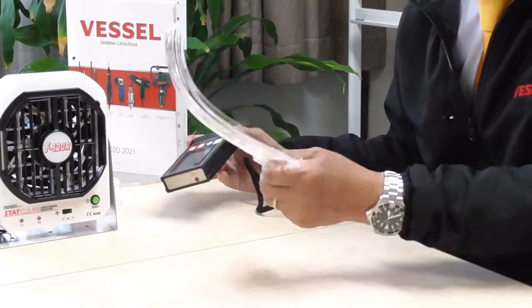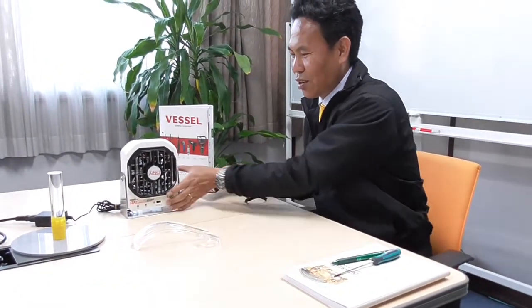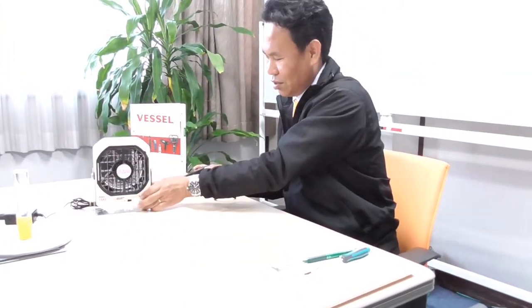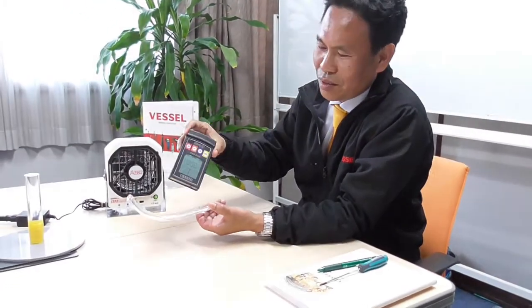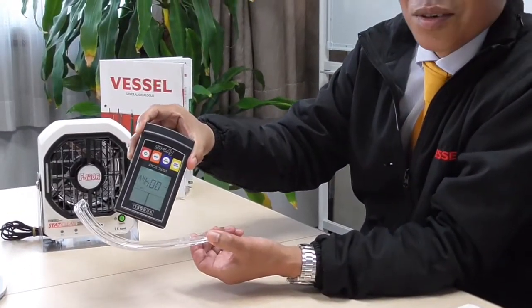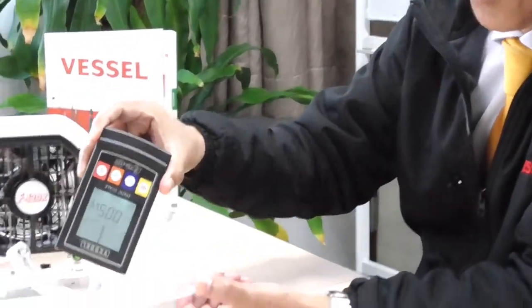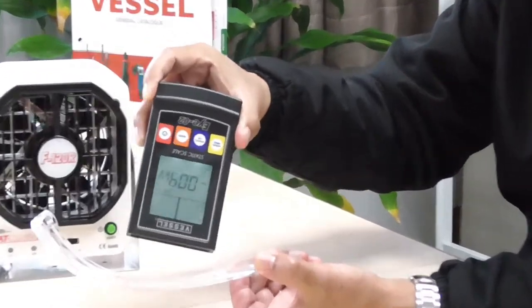So in this case, with this shape of the work, you had better put it this way and blow it. Then all the parts of the product, the static has been removed.